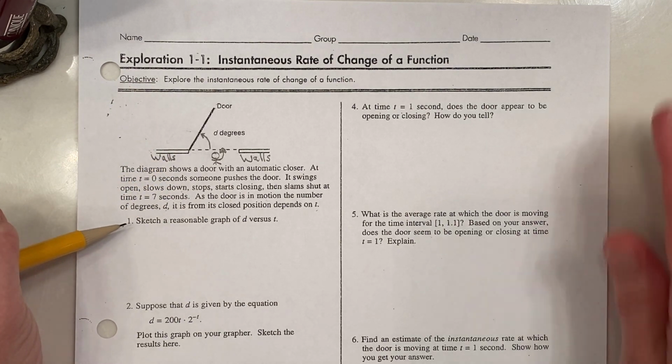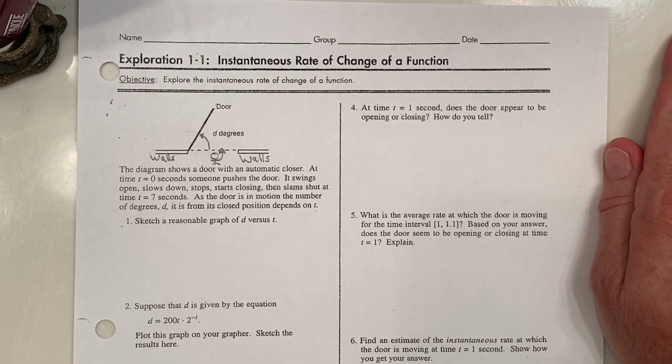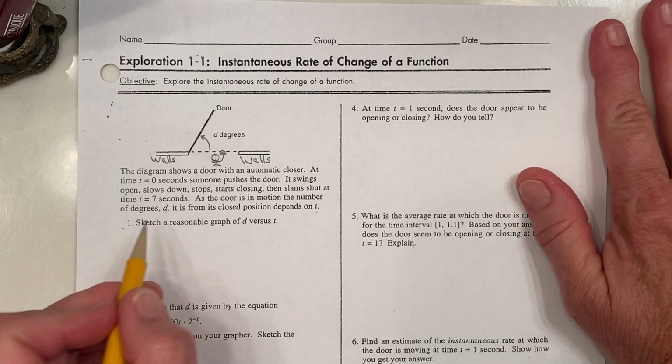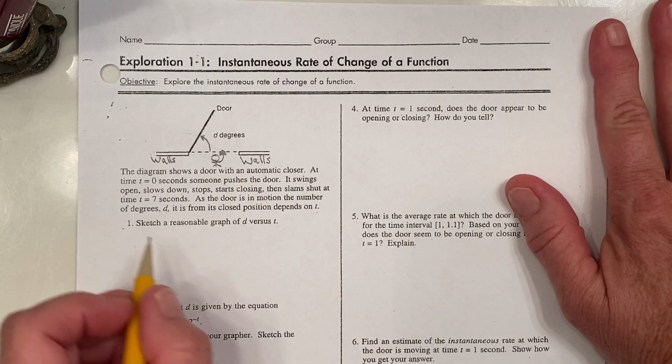Alrighty, now before I continue, let me just say this. I hope that you've already attempted this worksheet, and even if you only answered 1 or 2 questions, that's okay. I'd rather you attempt it and get stuck, and then I come back and we can finish it together. I think there's more good learning that takes place there. All right, number 1 says, sketch a reasonable graph of D versus T.